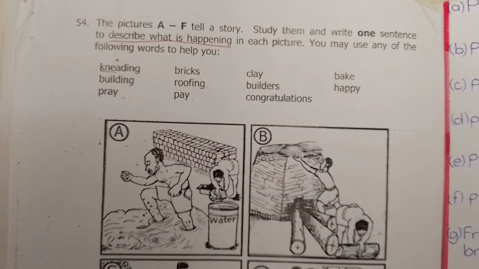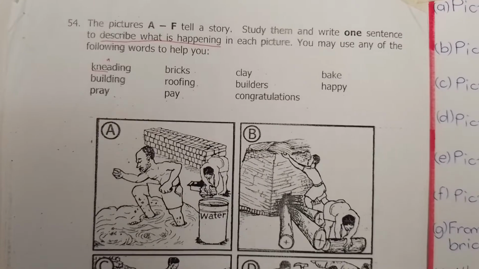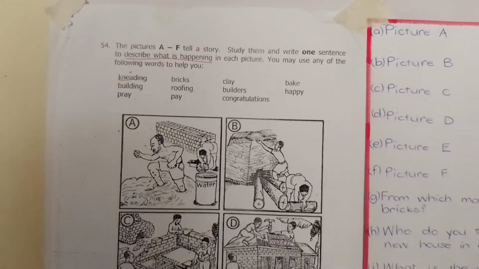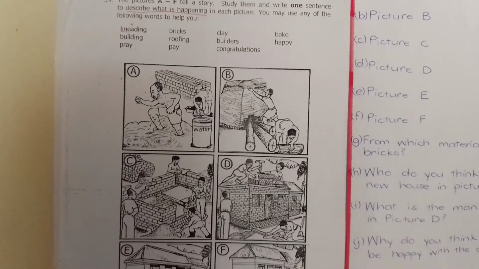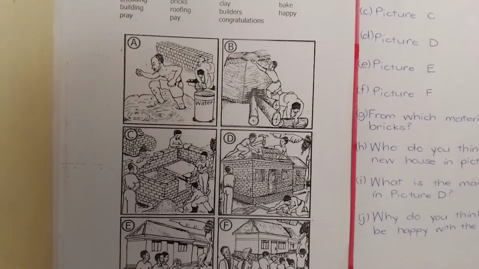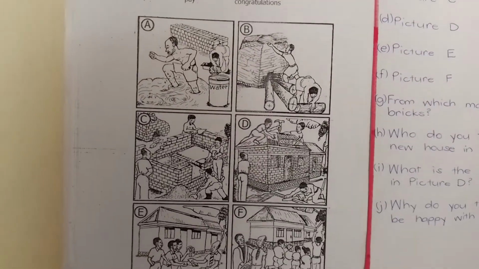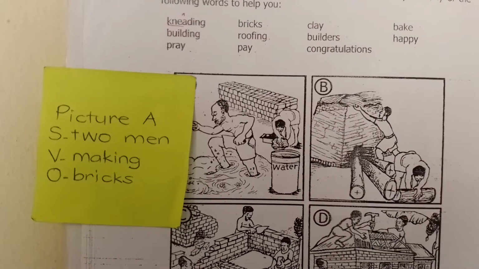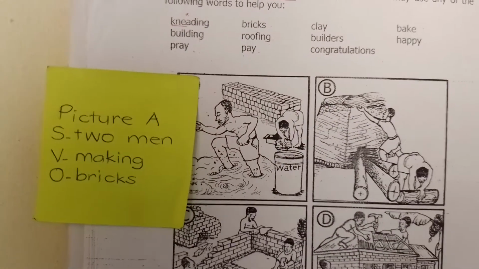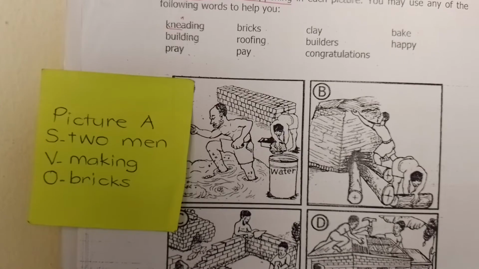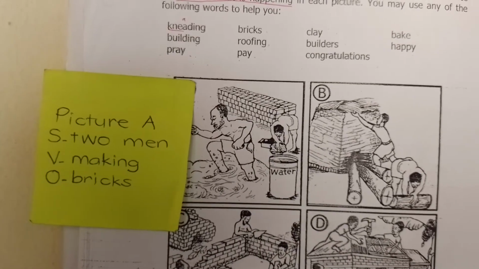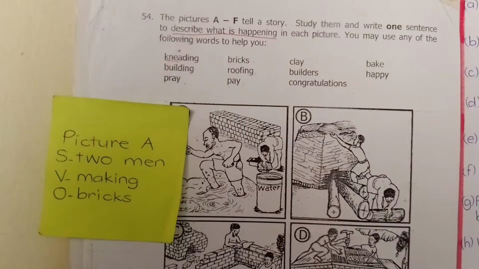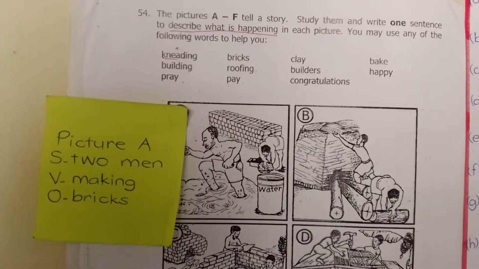So after matching the words to the pictures, you now come back and form sentences using the words that you have matched to the pictures. Let's come back to picture A. In picture A, we had these words, two men making bricks. So we come up with the sentence as, two men are making bricks.